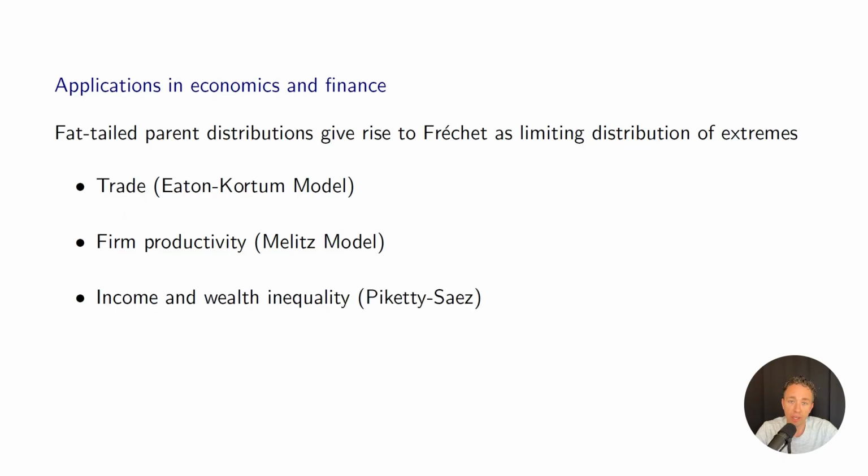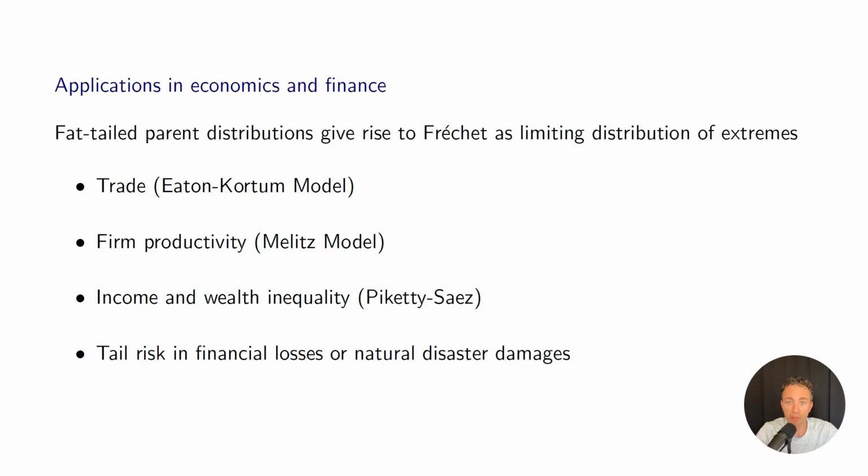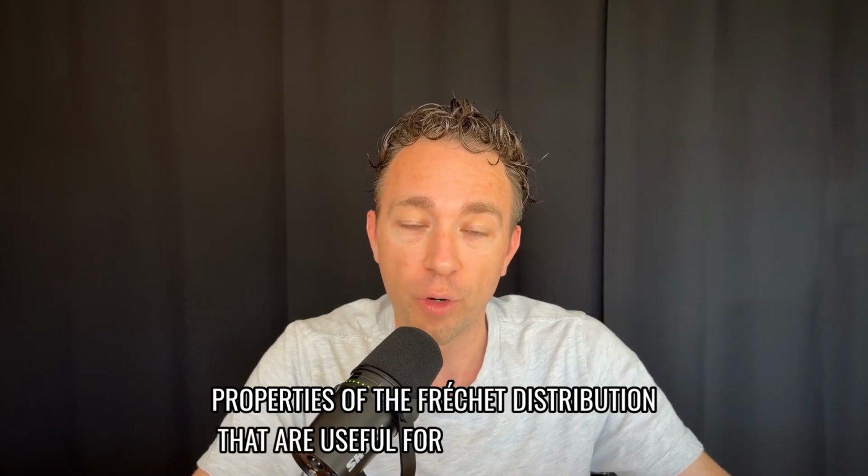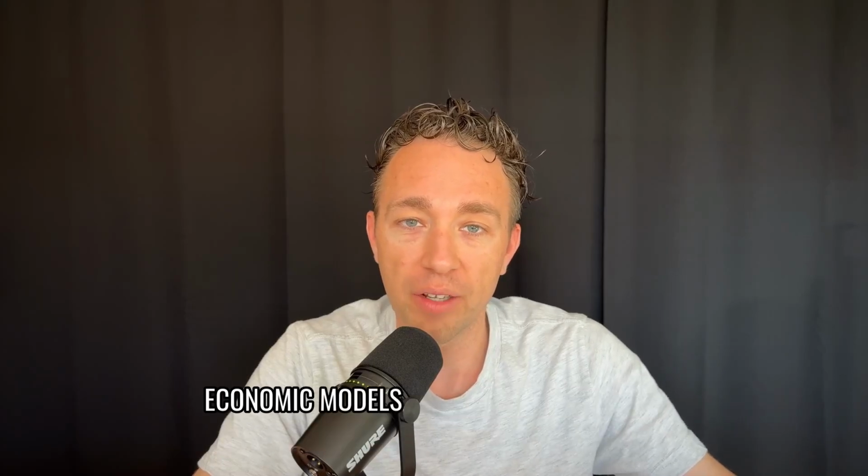There's also a well-known literature about top incomes where we have so many billionaires in the country, but then the typical person only makes $50,000. And if we're thinking about corporate finance or public finance, there's tail risk in financial losses and in natural disaster damages, and this can be appropriately modeled as Fréchet. So that is a little bit about the Fréchet distribution, and in particular, the properties of the Fréchet distribution that are useful for making tractable economic models of certain phenomena.